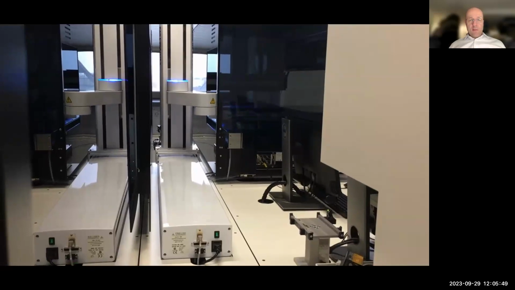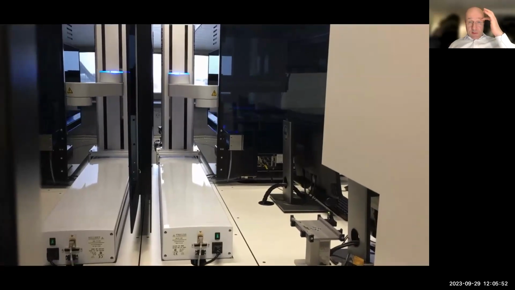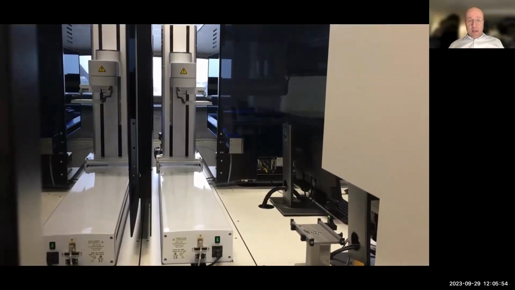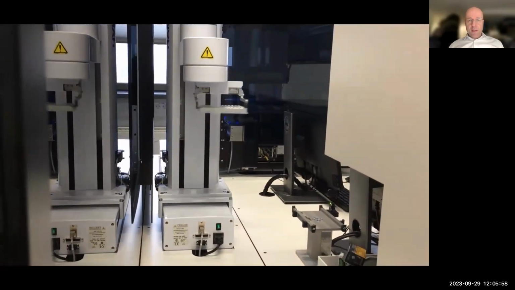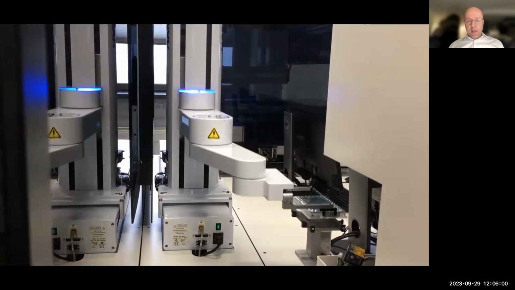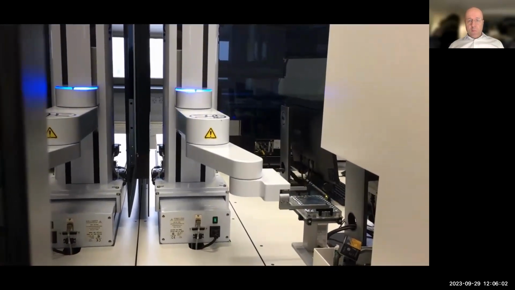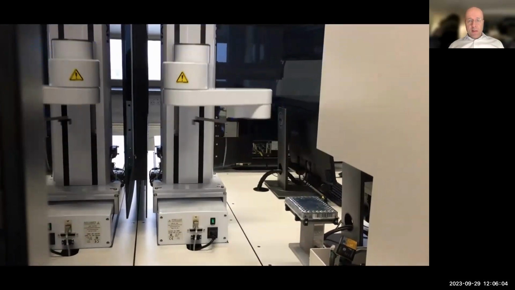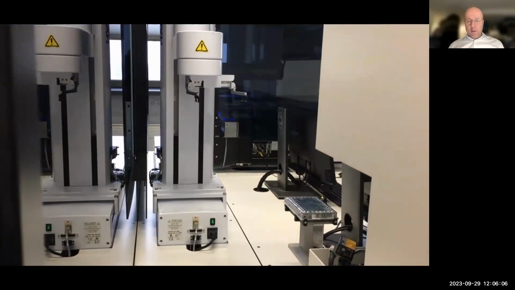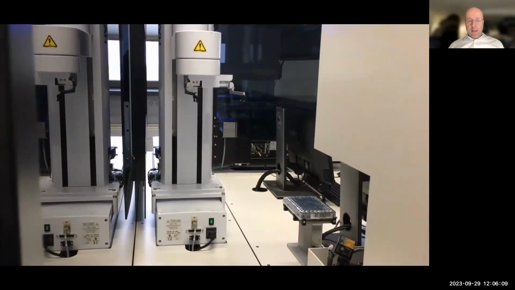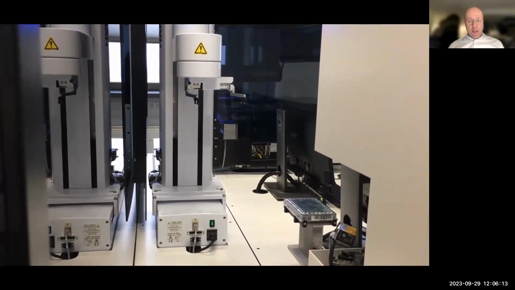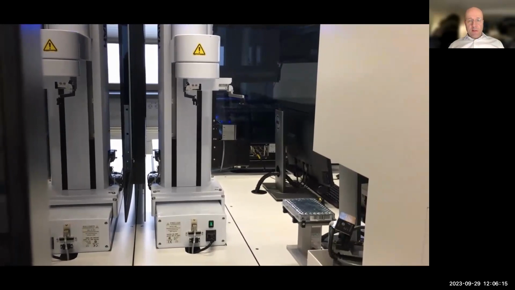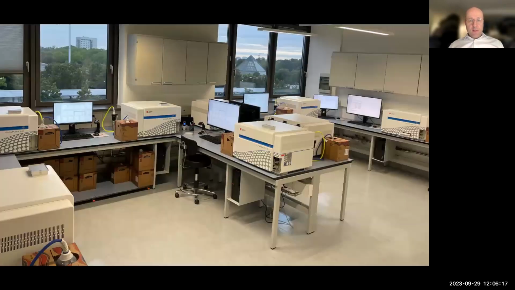You can see here it's quite a sophisticated system handling 4 platforms, and we have a movable arm which brings the plates, in this example the antibody plates, from one platform to the other. You can see here in front that plates are barcoded. So we draw very much attention to automation, and part of that, of course, is the use of barcoding.